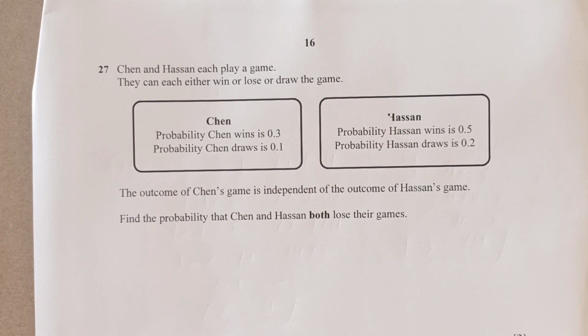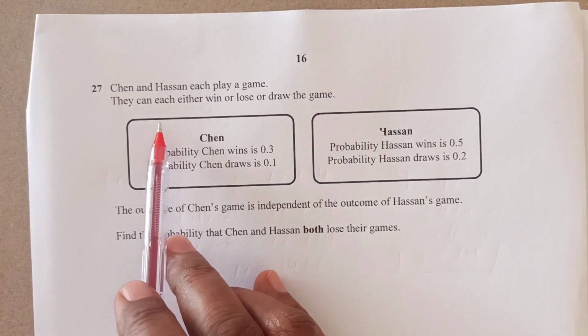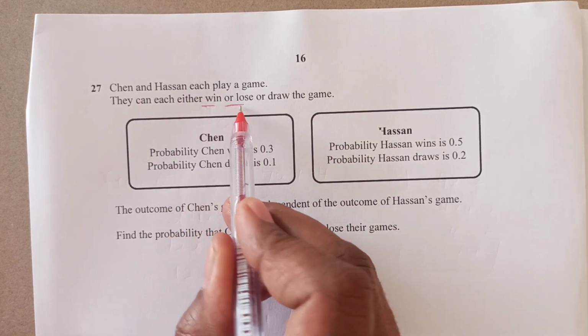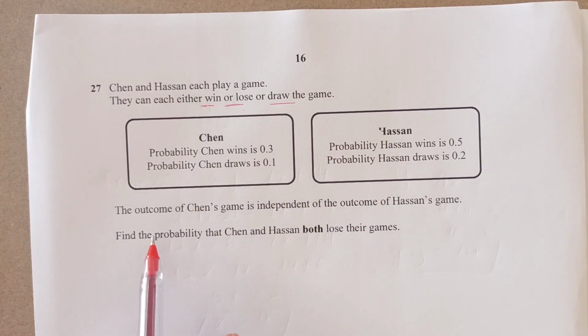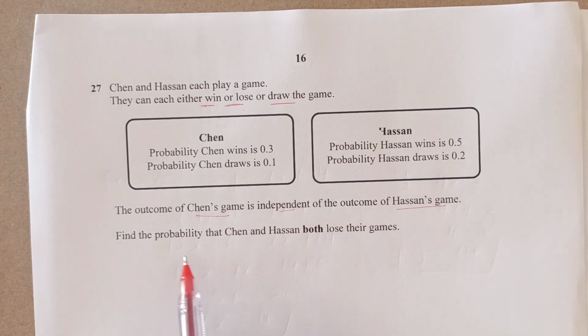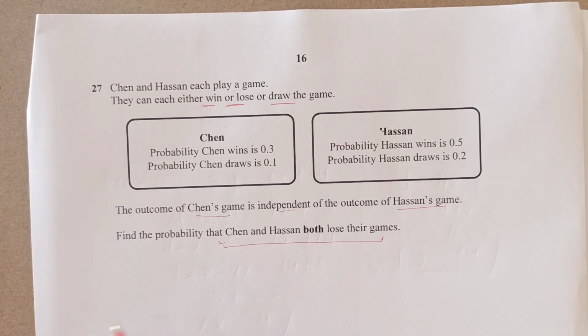Now next question. Chen and Hassan each played a game and they can each either win or lose or draw, right? The outcome of Chen's game is independent of the outcome of Hassan's game. Find the probability that Chen and Hassan both lose their game.